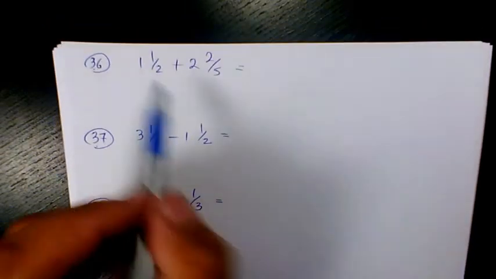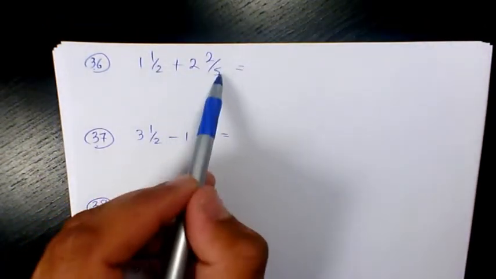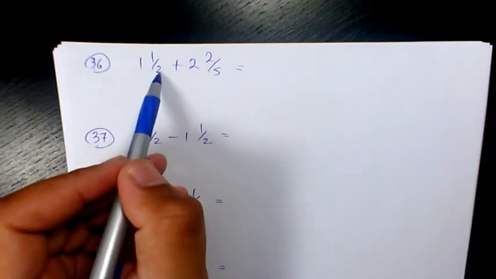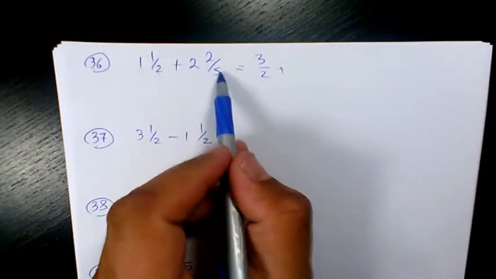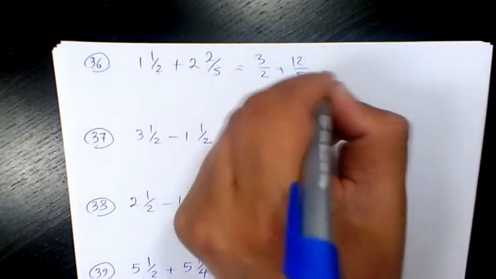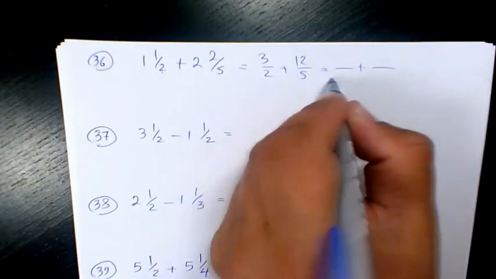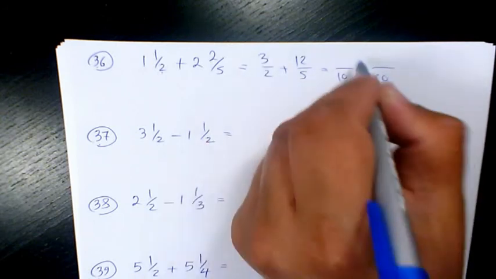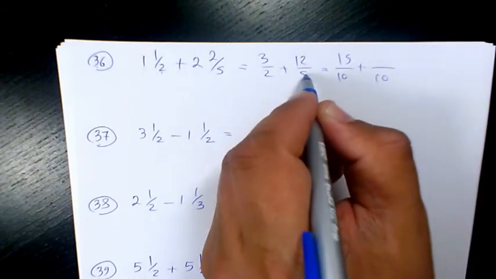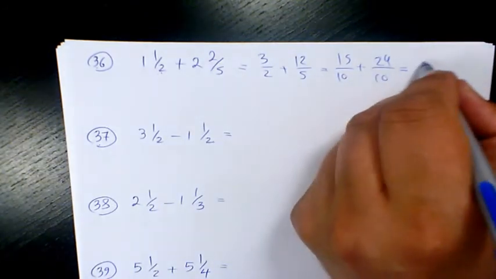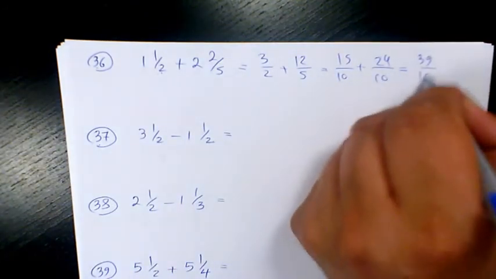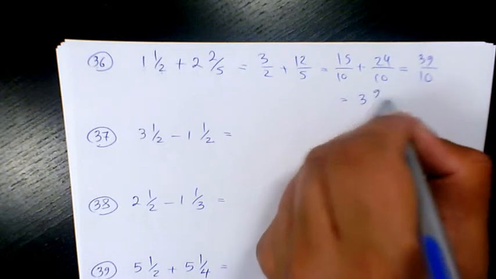Next example. 1 1/2 plus 2 2/5. 1 times 2, 2 plus 1 is going to be 3 over 2. 2 times 5, 10 plus 2 is going to be 12 over 5. The common denominator is 10. 3 times 5, 15. 12 times 2, 24. 24 plus 15 is going to be 39 over 10, which is going to be 3 9/10.